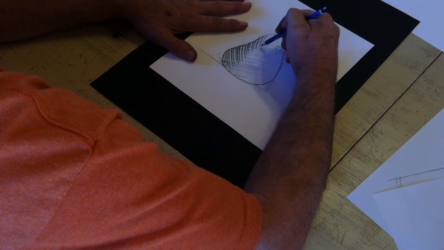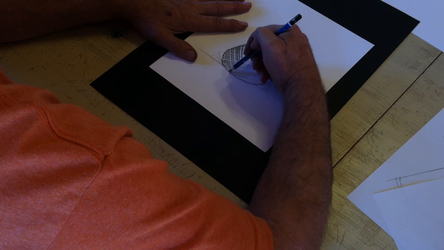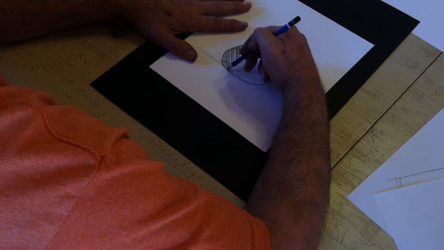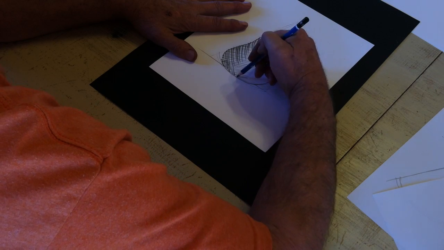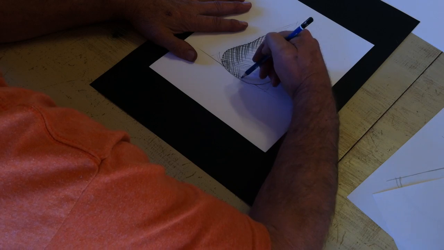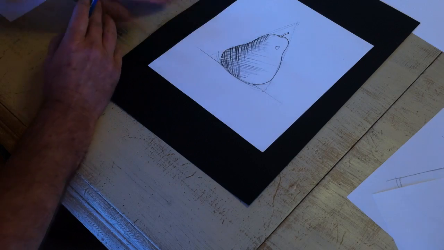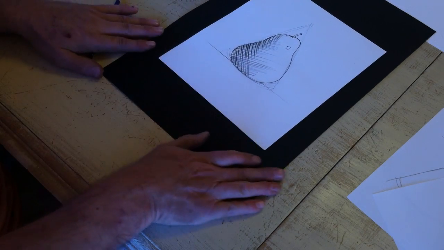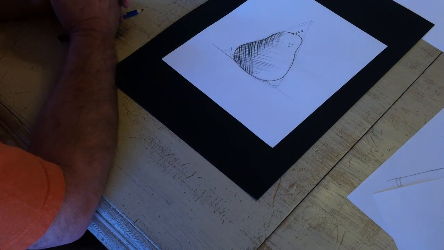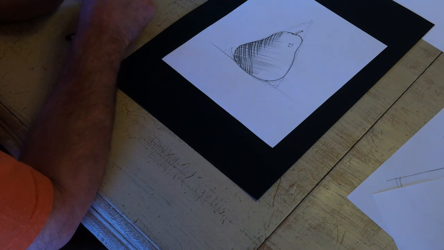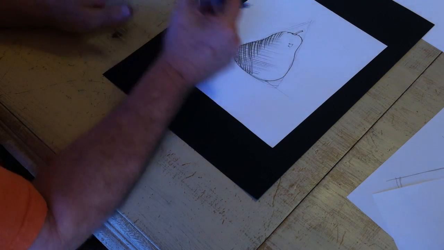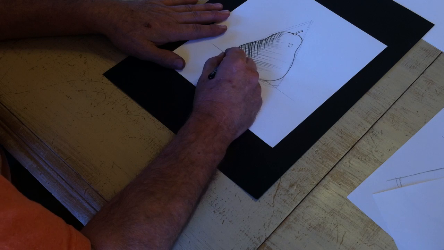So remember, as you're going with a curved surface, to try and curve your lines just slightly so that it matches the surface. It looks a little awkward when you have a curved surface and just a completely straight line. So for each one of your shapes, turn each shape into a form and shade it.